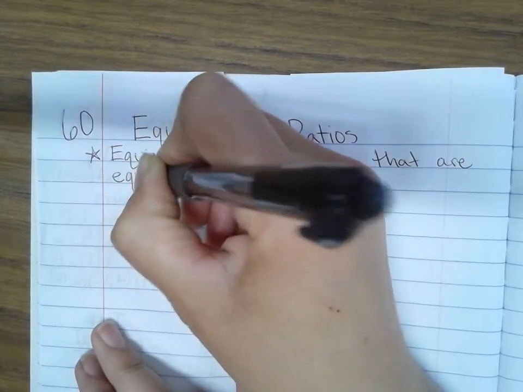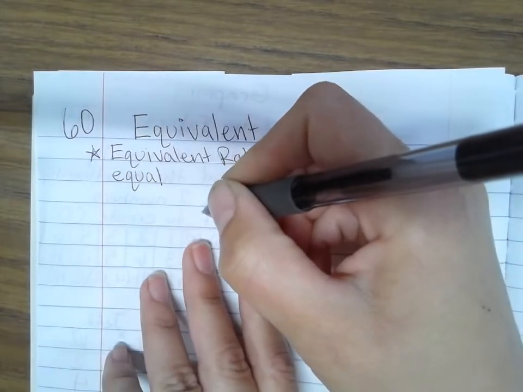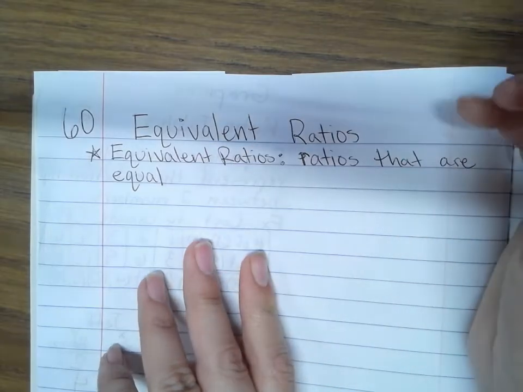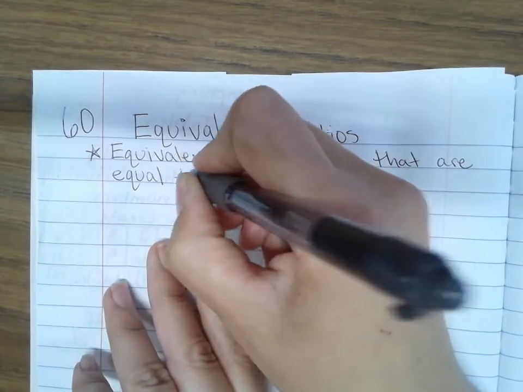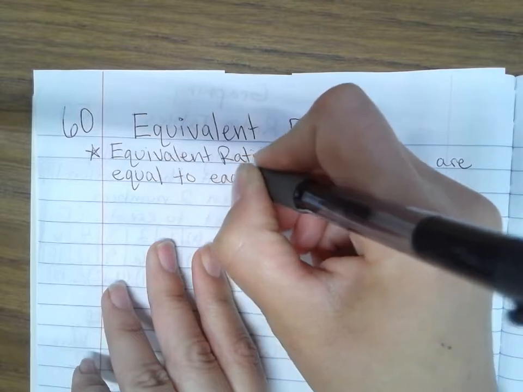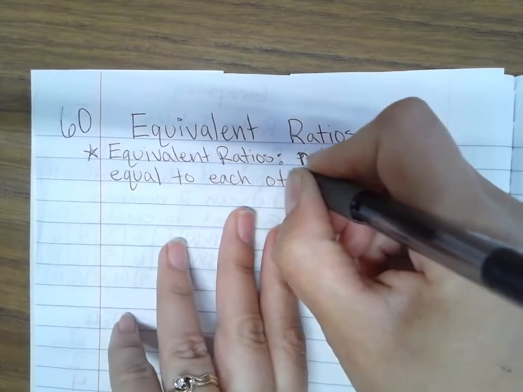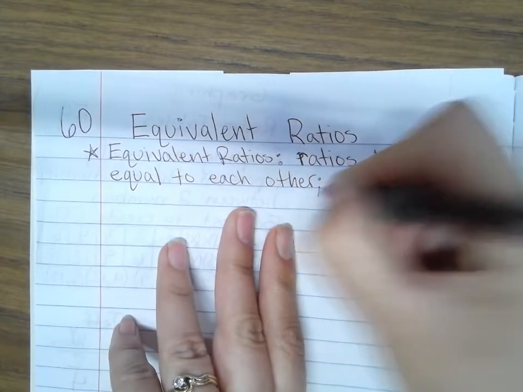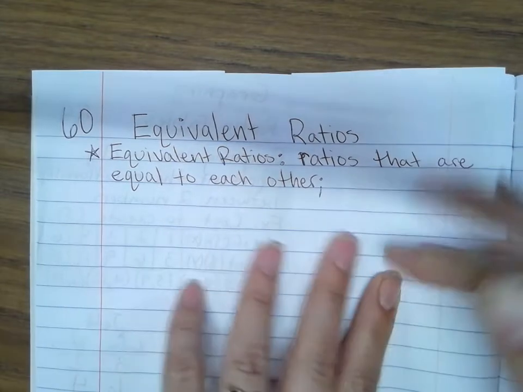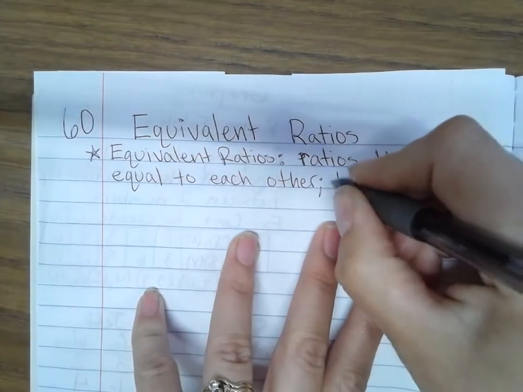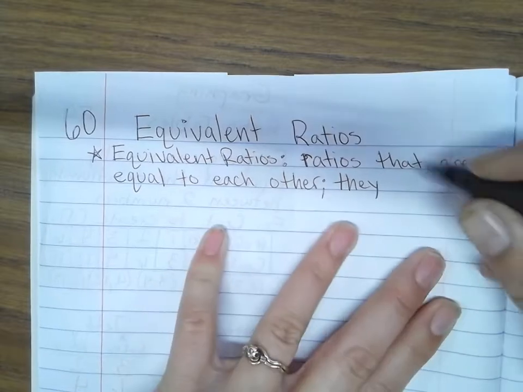And one way we can check that is they will always reduce to the same unit rate. So, ratios that are equal to each other, they will reduce to the same unit rate.